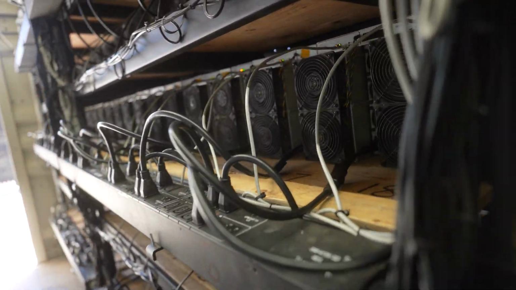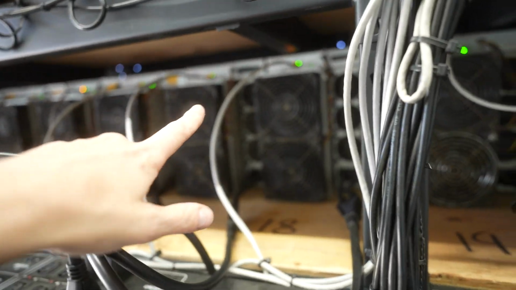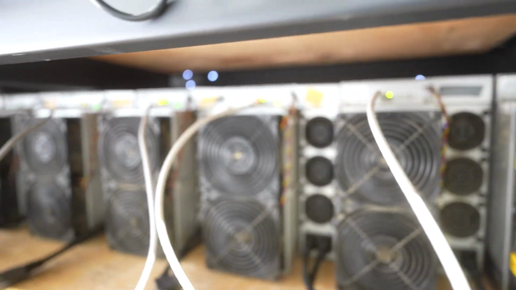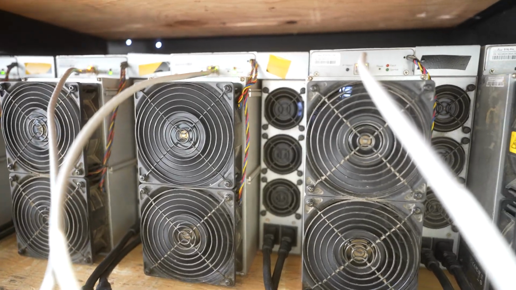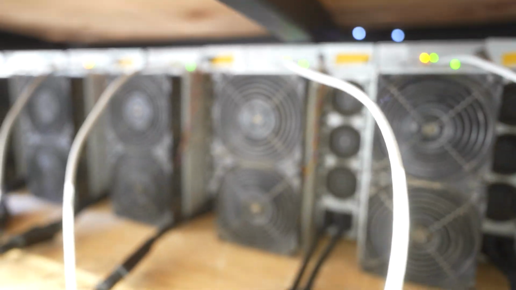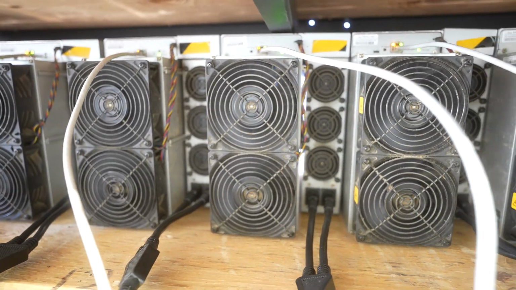The miners will be taken care of. By the way, these miners here are used, all of these, so you can take a look at what they look like when they're used. Let me focus on them. There we go. So you can take a look at them in their used condition.